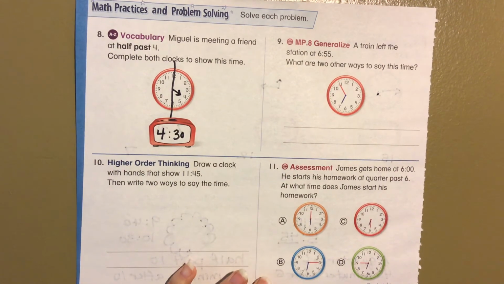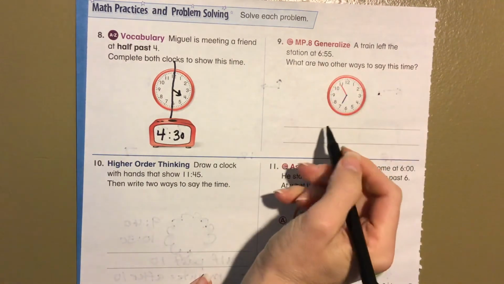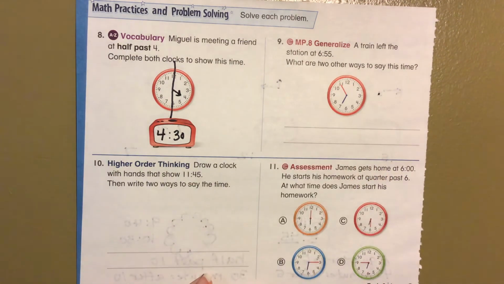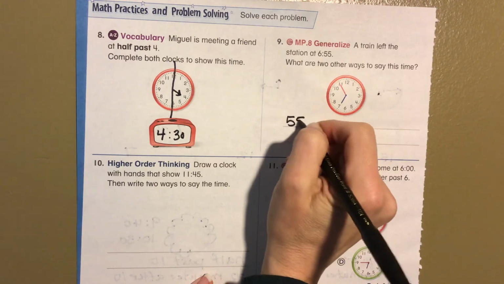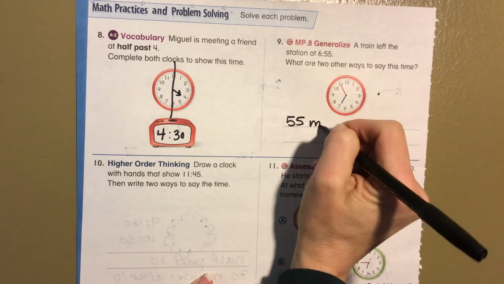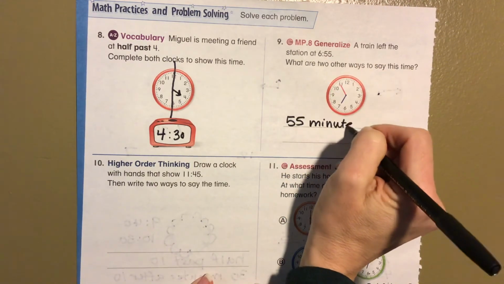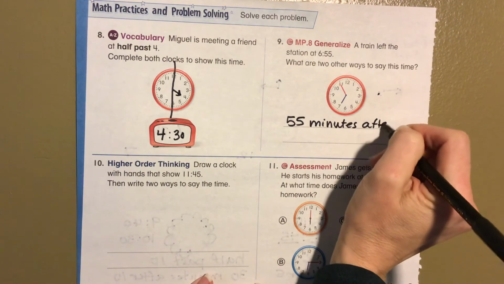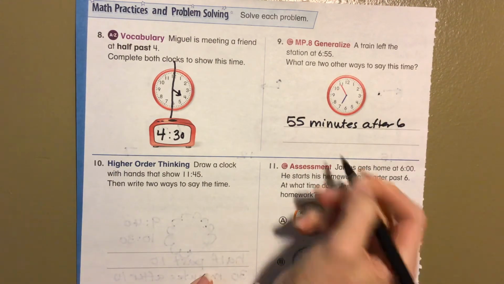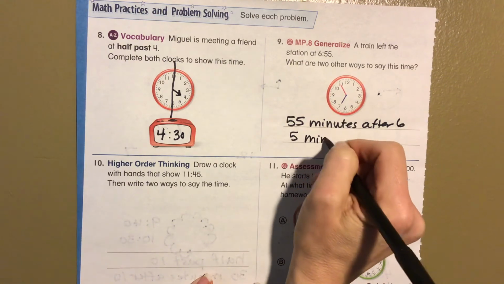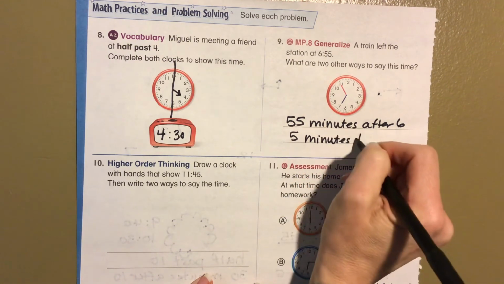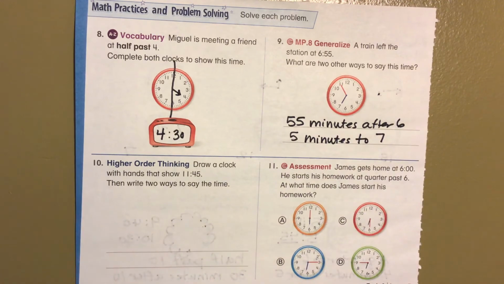Okay, a train left the station at 6:55. What are 2 other ways to say this? Well, 6:55, I could say that is 55 minutes after 6. Or I can say 5 minutes to 7.